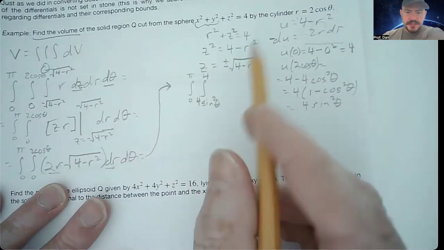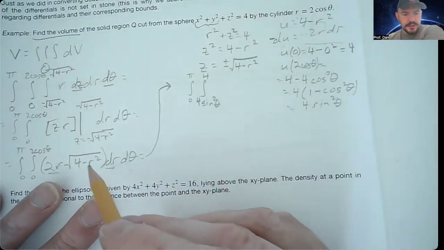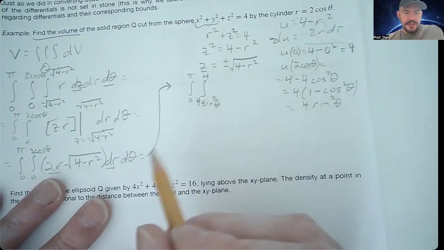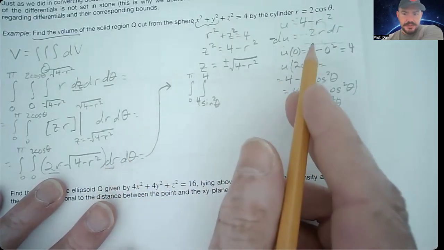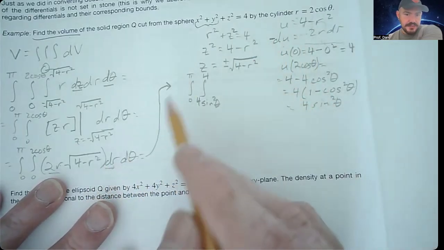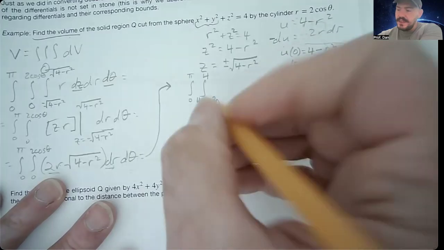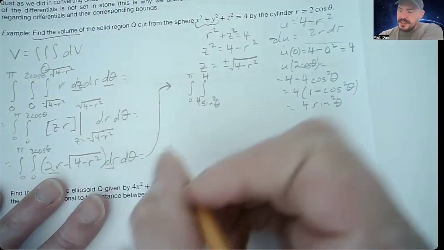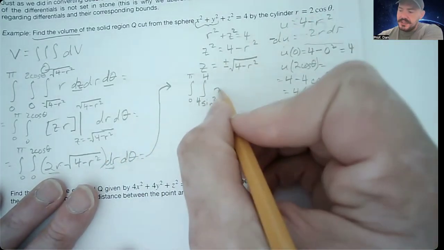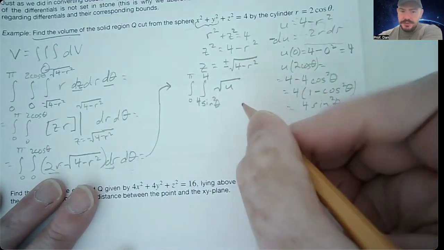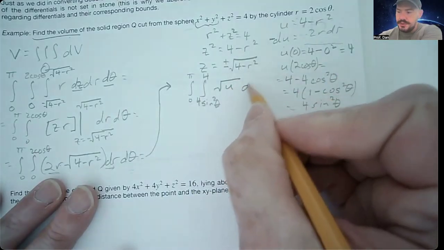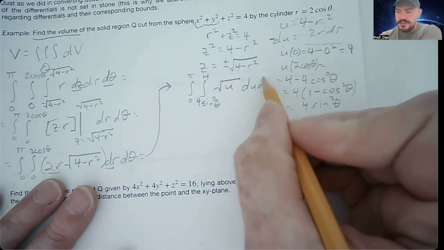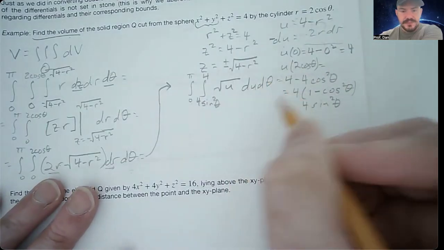I can make my substitutions using what I wrote up here. So 2r dr collectively will be replaced with du, not the negative because we flipped the bounds. And wherever I see 4 minus r squared, that gets replaced with just u. So we have the square root of u du. And then there's still our d theta that we have to deal with after this.